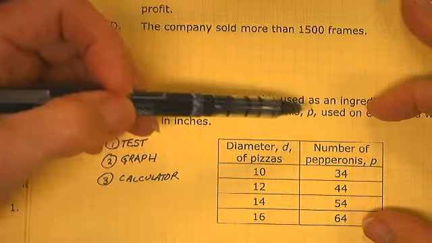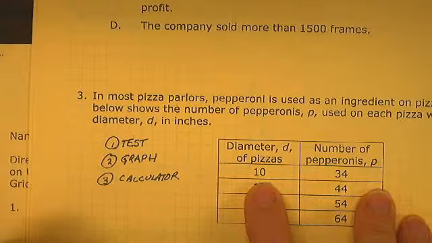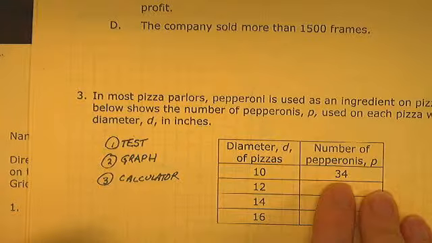How do we test? Well, with or without the calculator, 5 times d minus 16, 5 times 10 is 50, minus 16 is 34.